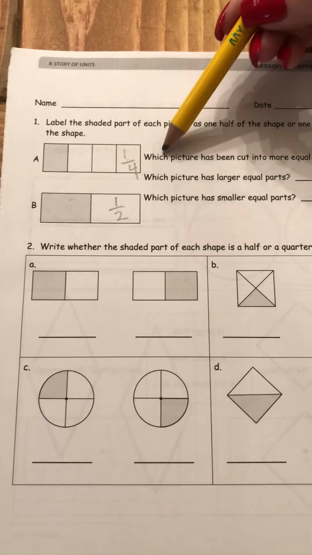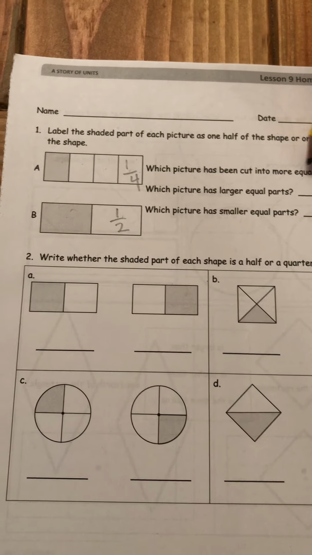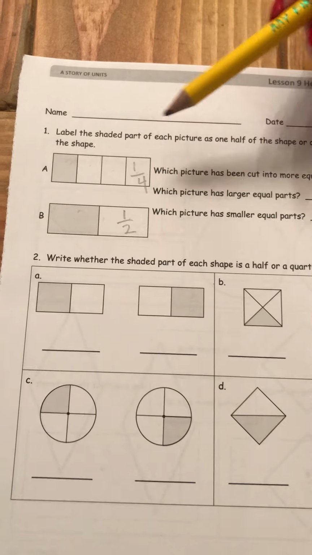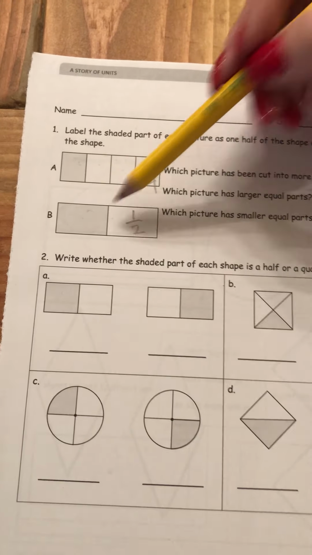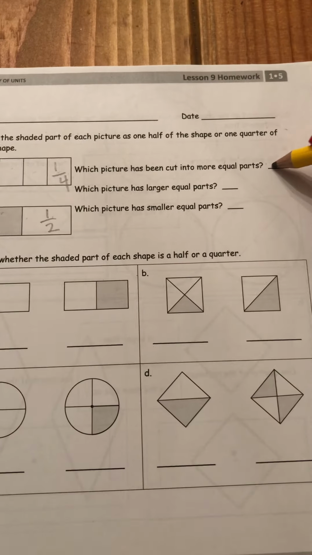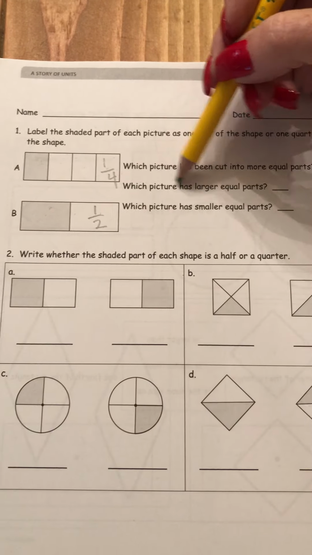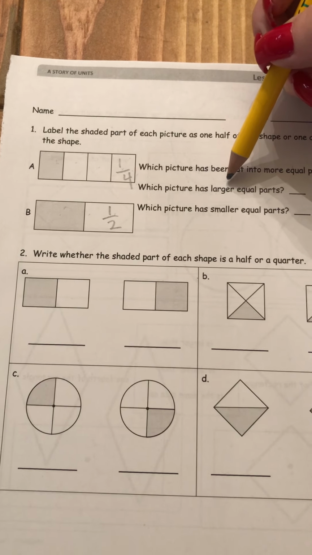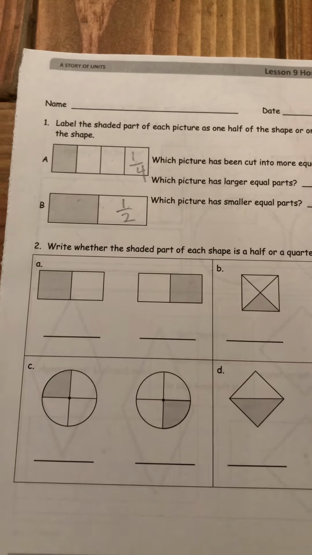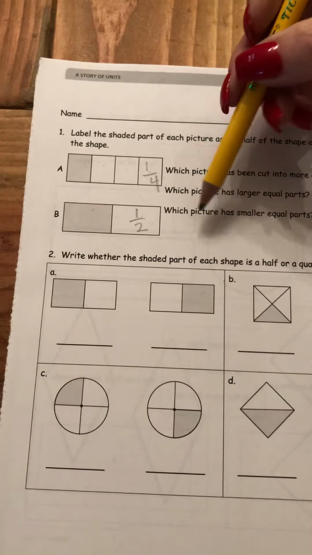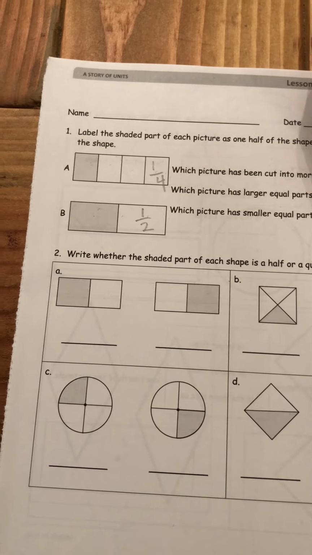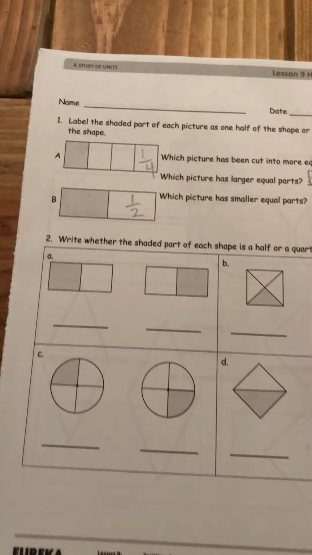Okay? Which picture has been cut into more equal parts? Which one? A or B? Right, there's 4 there and 2 there, so we know A is the answer. Which picture has larger equal parts? Good, B. Which picture has smaller equal parts? That one's smaller, huh? A.